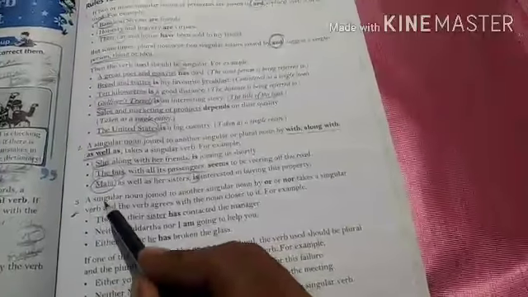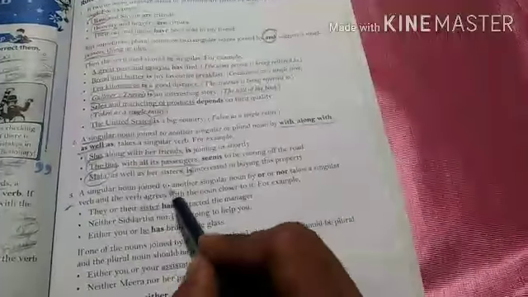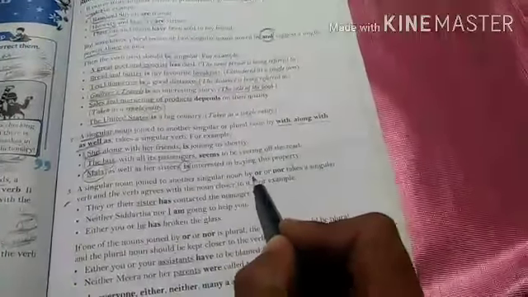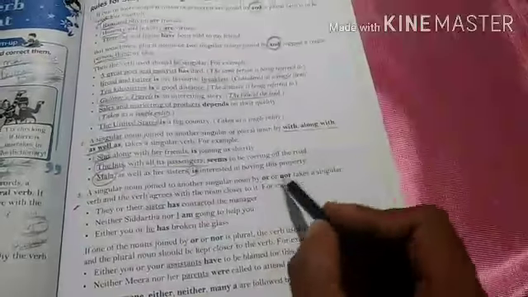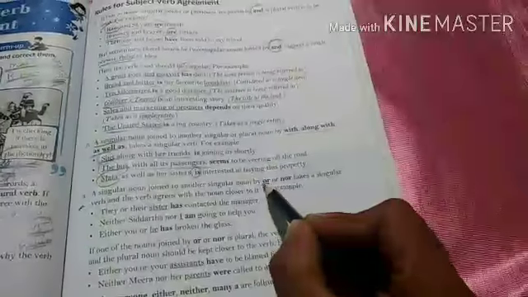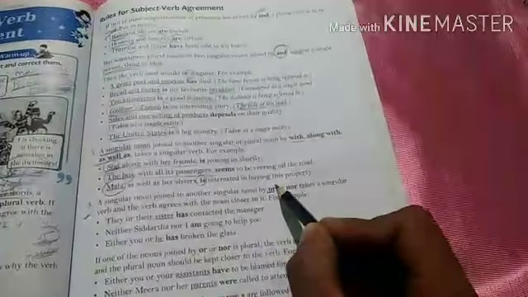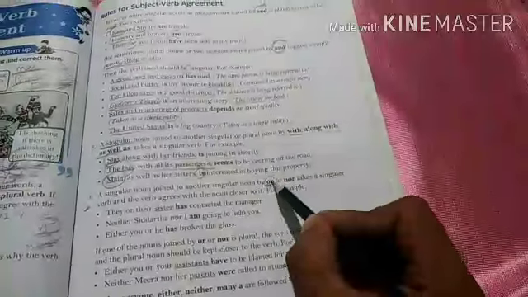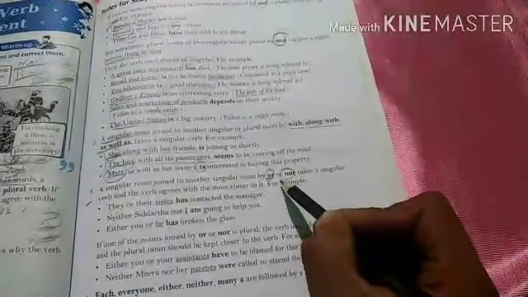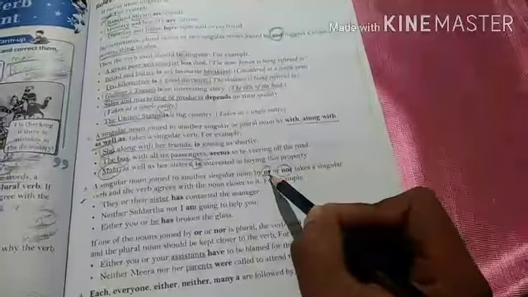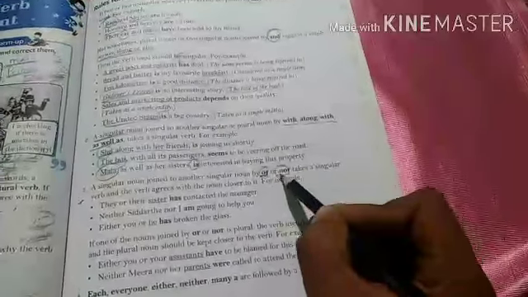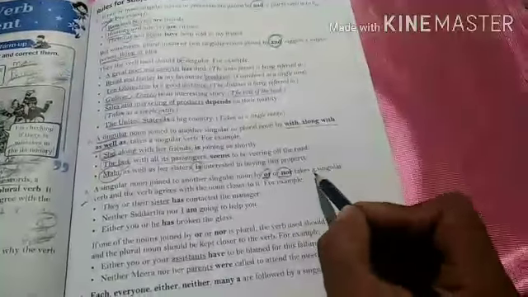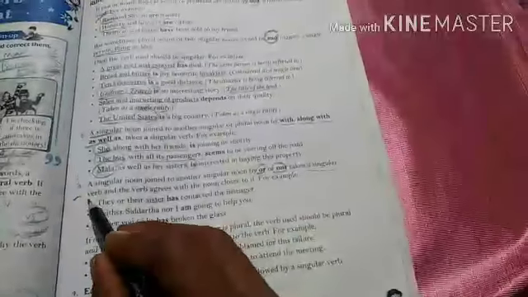verb. Okay, now the third point to understand is a singular noun joined to another singular noun by or, nor takes a singular verb. When we join two subjects by using only or, not neither nor, not either or, in that case we take a singular verb.